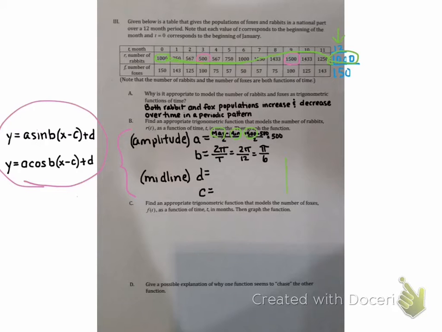So if I were to draw a little graph over here, and let's say this is 1,000 right here, and this is 500 right here. So my data goes back and forth between, oh, I messed that up. We got to get 1,500. It goes between 1,500 and 500, doesn't it?